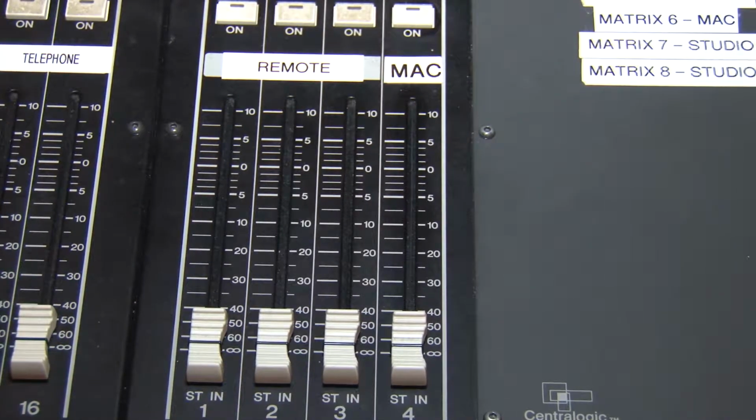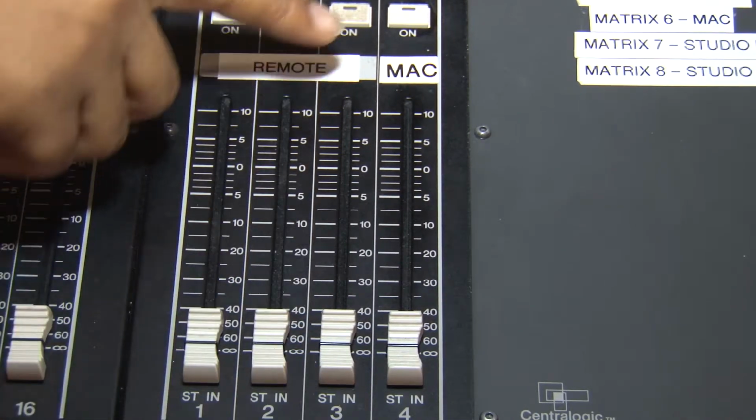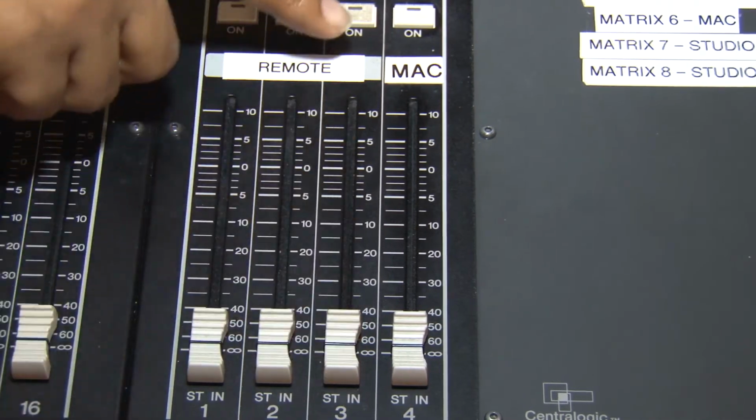Lastly, there are your stereo inputs. Stereo input number 4 is for your Mac computer, where you can adjust the levels there.